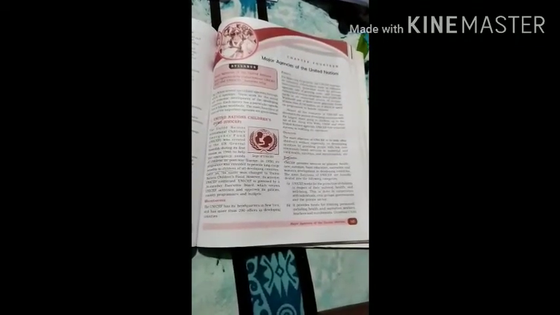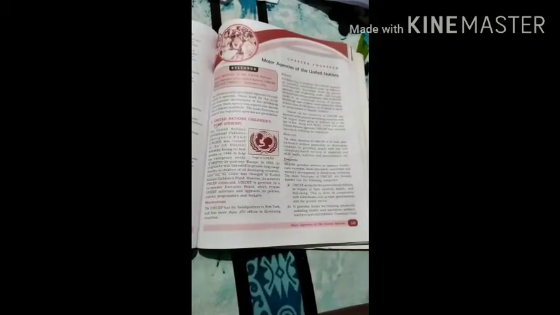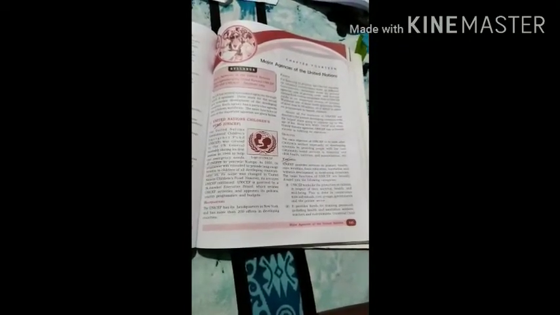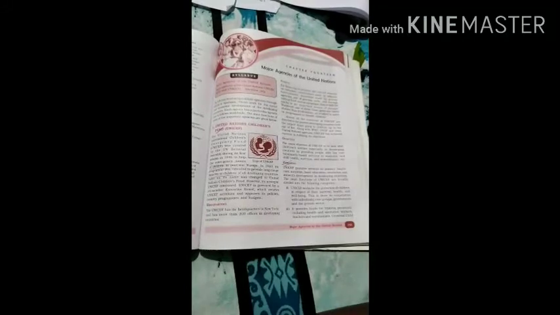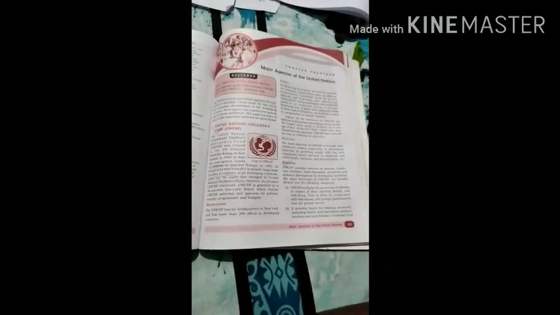All over the world there are so many children who are orphans, who have lost their parents in wars as well as because of natural calamities. So the United Nations has taken a great step to work for the development of children and to build their future.